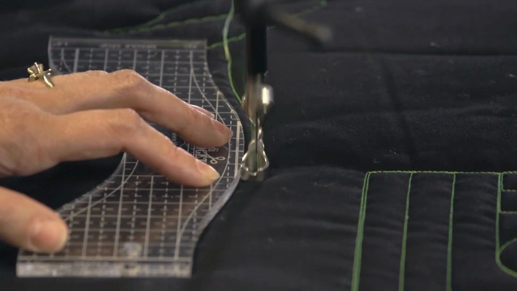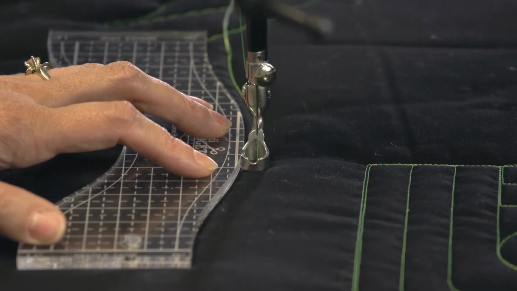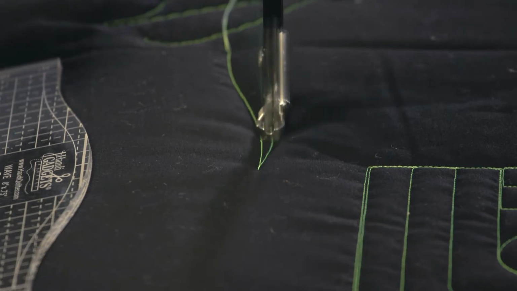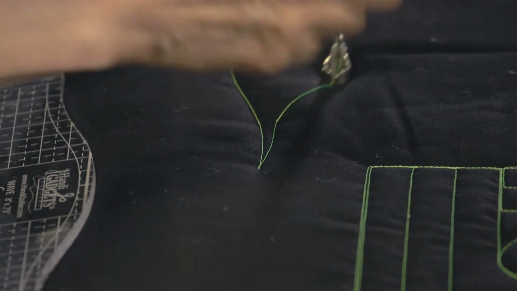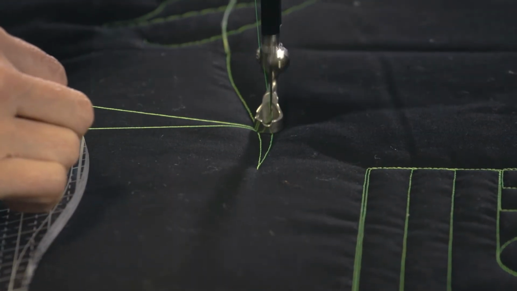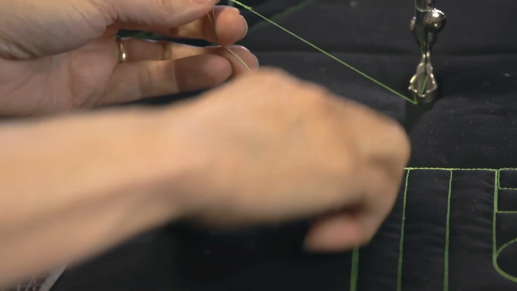However, I found that a lot of beginners think that they've hit the done button and that it's done, and they move away, and then they hit the machine and it takes off stitching. Yeah, and that's a safety issue. So I don't always recommend precision mode for rulers, but some people really like that mode.